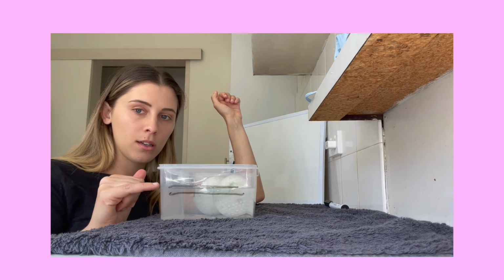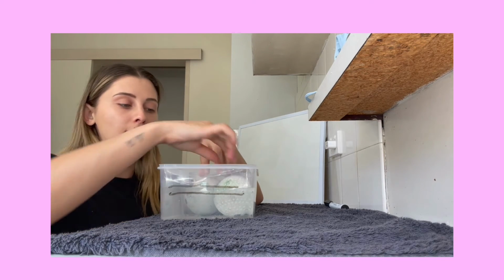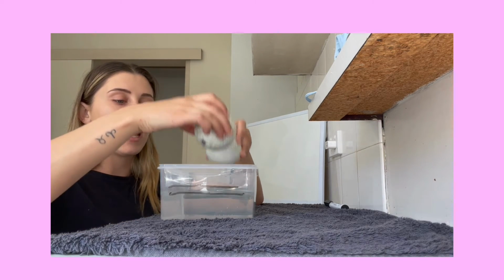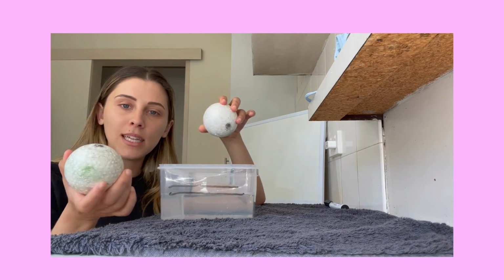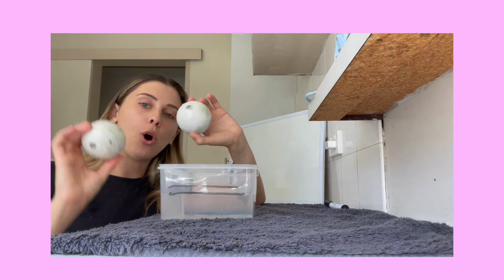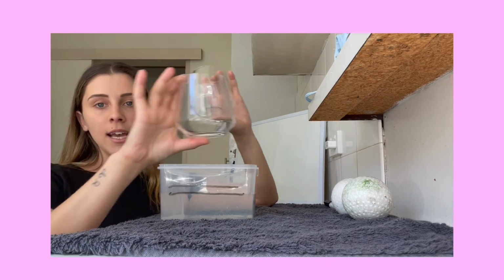Let's try again. I'm putting the two balls in the water. So the volume of these balls moves the water up to that top line. That is the water that's being displaced. I really want you to understand that how much water is displaced when I add my items in is the volume of the object that's going into the water.